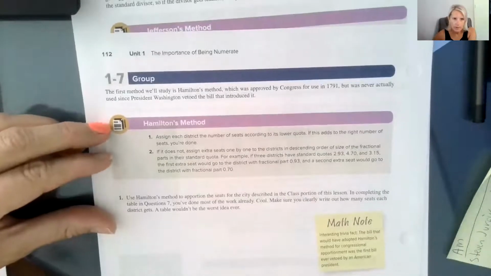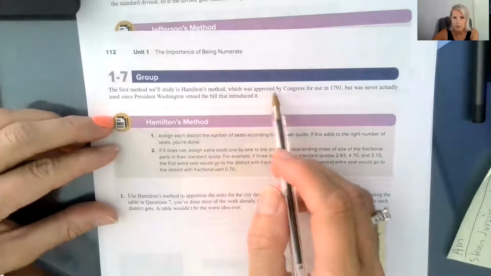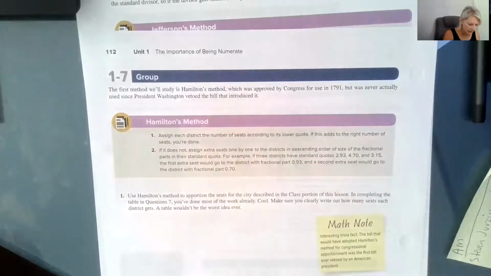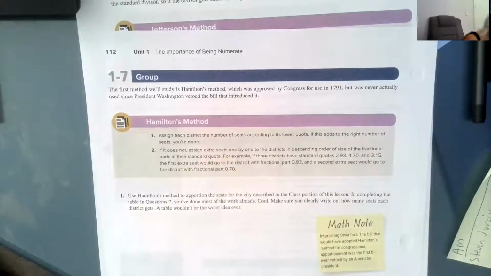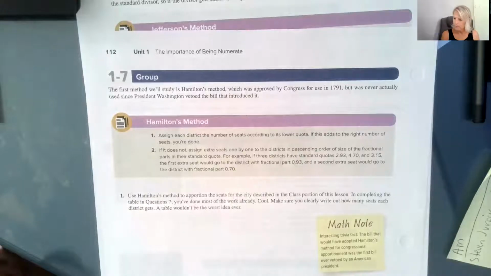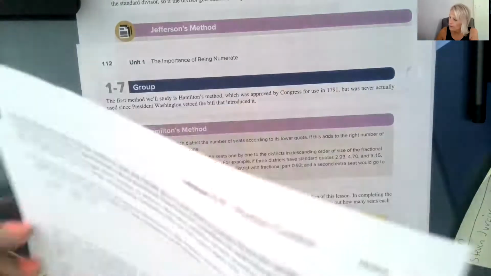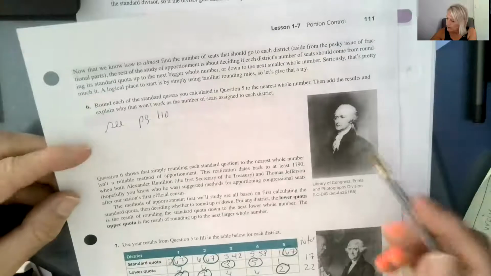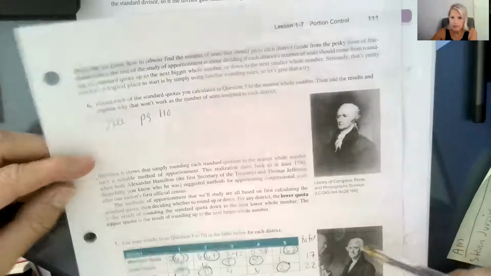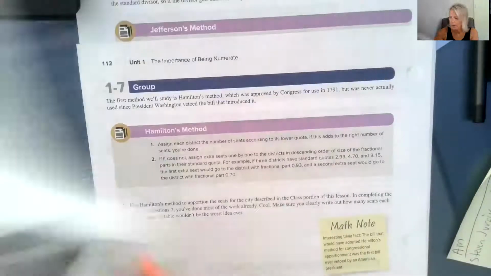So it says the first method we'll study is Hamilton's method, which was approved by Congress for use in 1791, but was never actually used since President Washington vetoed the bill. So that never actually got used. Okay, so you can see here is Hamilton, and then we have Thomas Jefferson. That's going to be the next one.